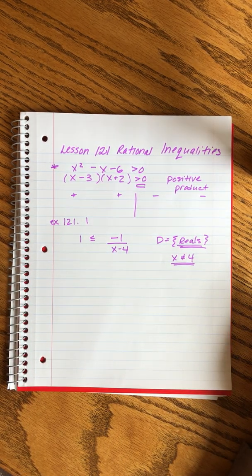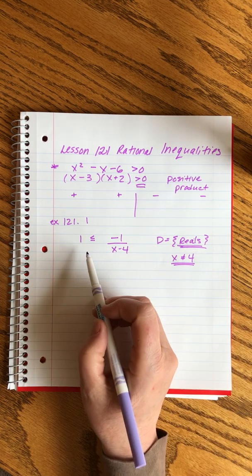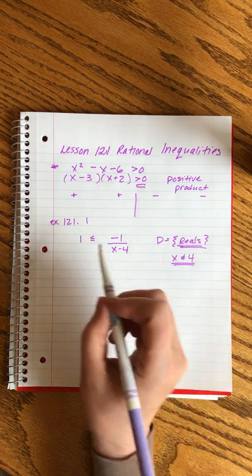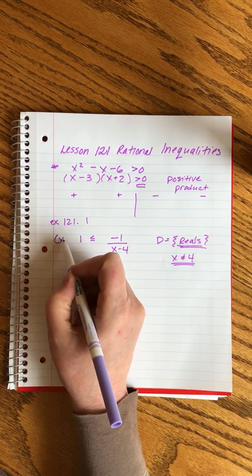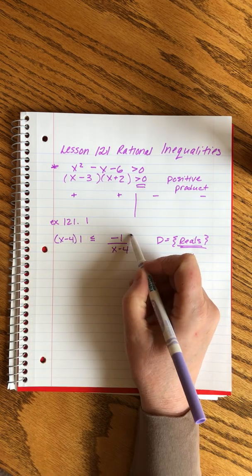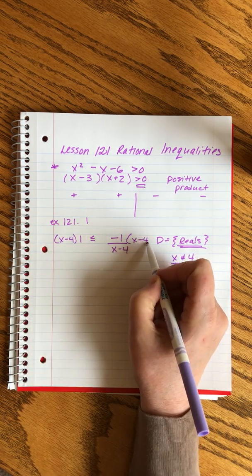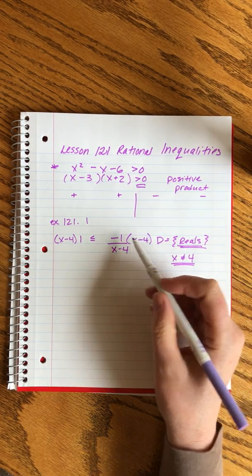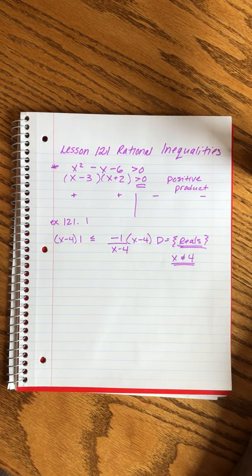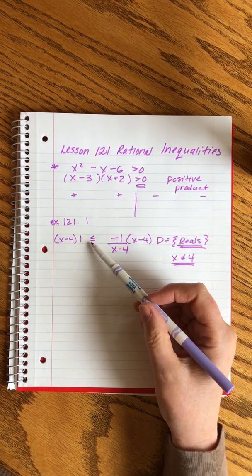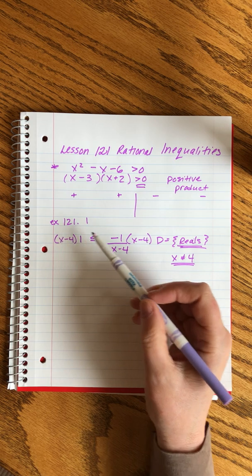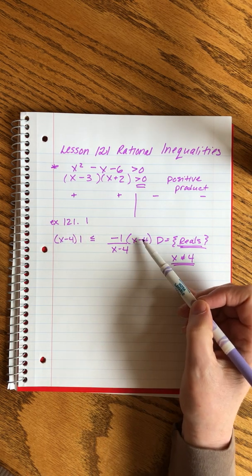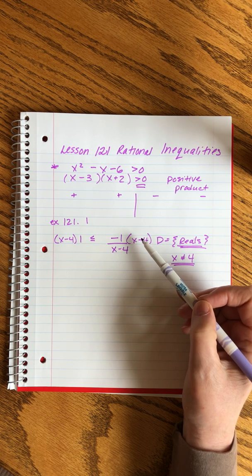Now, if this were an equal sign, here's what we could do. We could multiply both sides by the denominator, and then this would cancel, and we would be fine. We would go on from there. But this is a problem with an inequality, and here's why. We're multiplying both sides by x minus 4, but what if x minus 4 was a negative number?